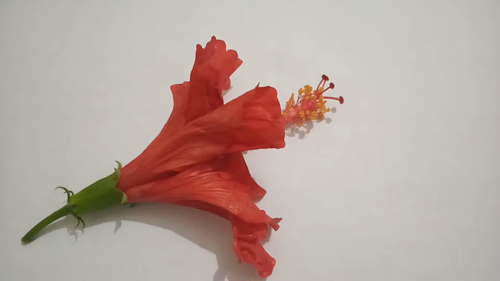Hibiscus is a genus of flowering plants. This genus is quite large. It contains hundreds of species and can be found all over the world.